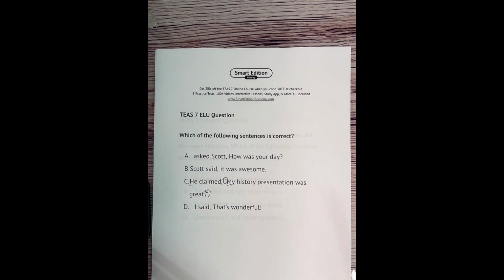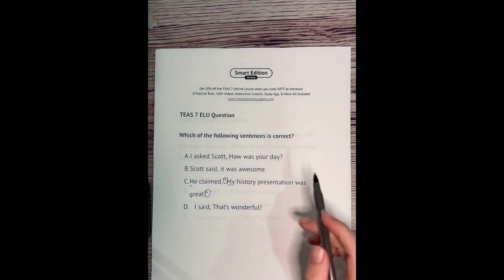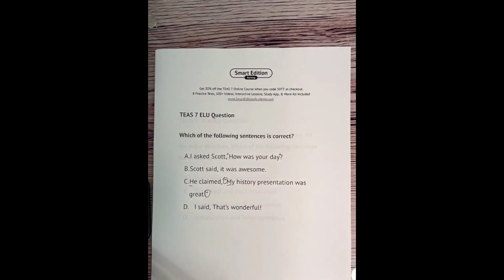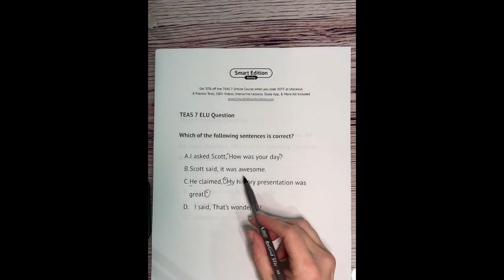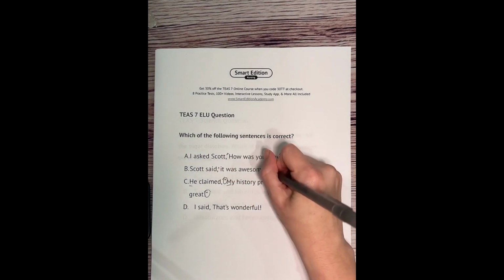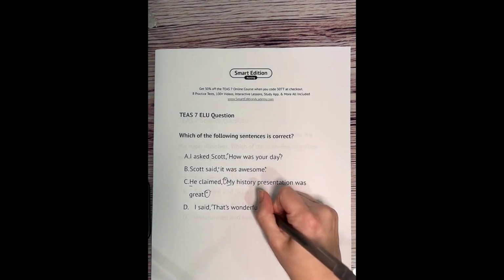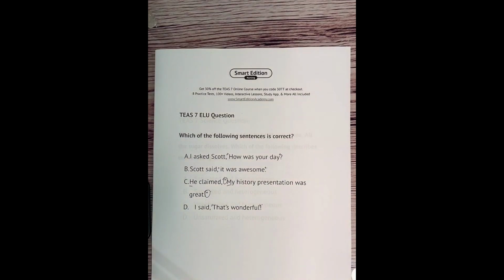So the reason why number 1, I asked Scott, how was your day? is incorrect is because it doesn't have any quotation marks. It should have quotation marks right here. So that's why A is wrong. B, same reason. Scott said it was awesome. This should have quotation marks as well, and it is missing. And for those of us who said D, I said that's wonderful, it's also missing its quotation marks. So C is the correct answer. Okay.